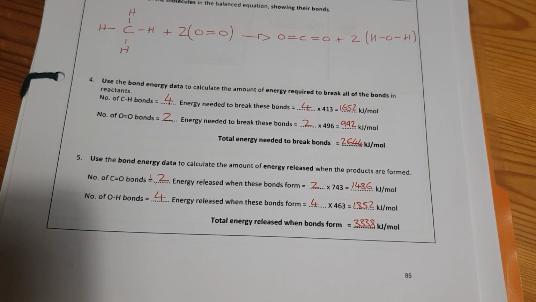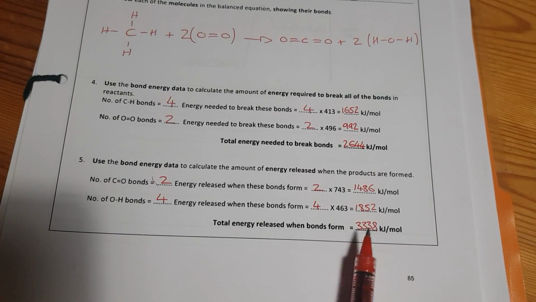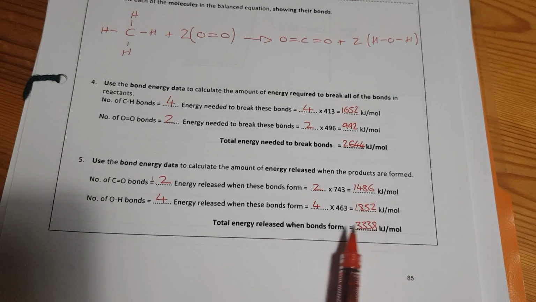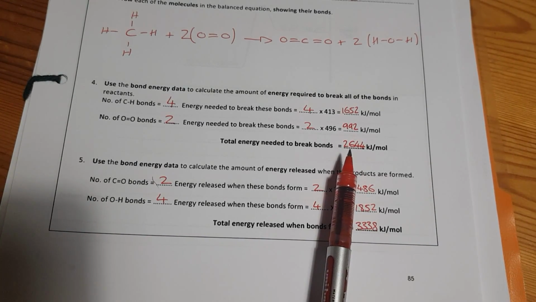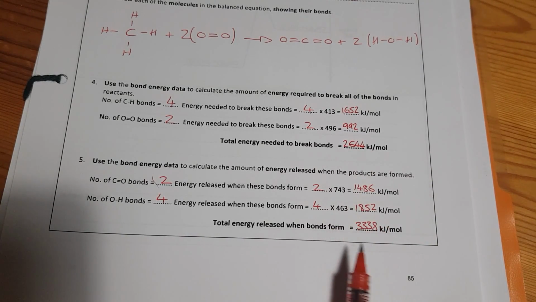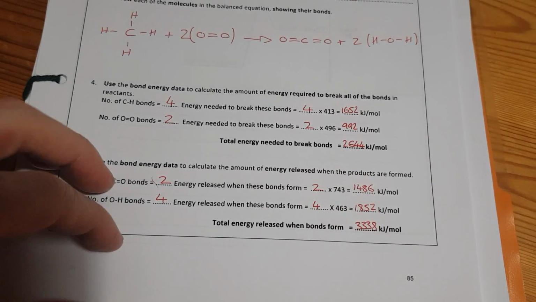And straight away, before I've done the calculation, I can tell that this reaction is going to be exothermic, because the amount of energy that's going to be released when I form the bonds in the products is significantly higher than the energy taken in to break the bonds in the reactants. I can already see there's an imbalance.